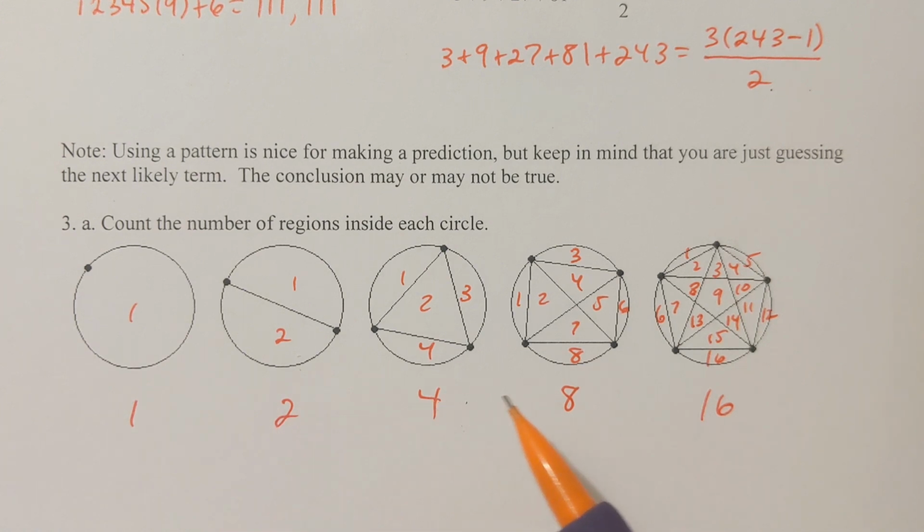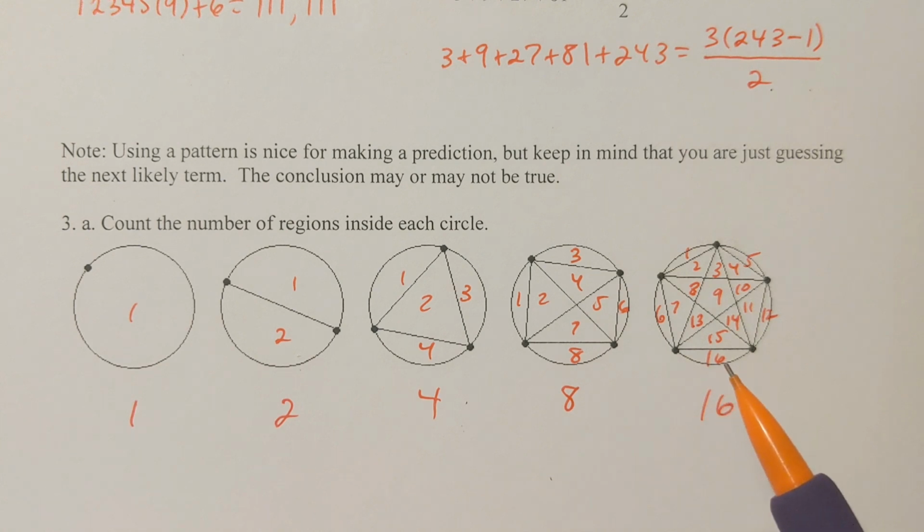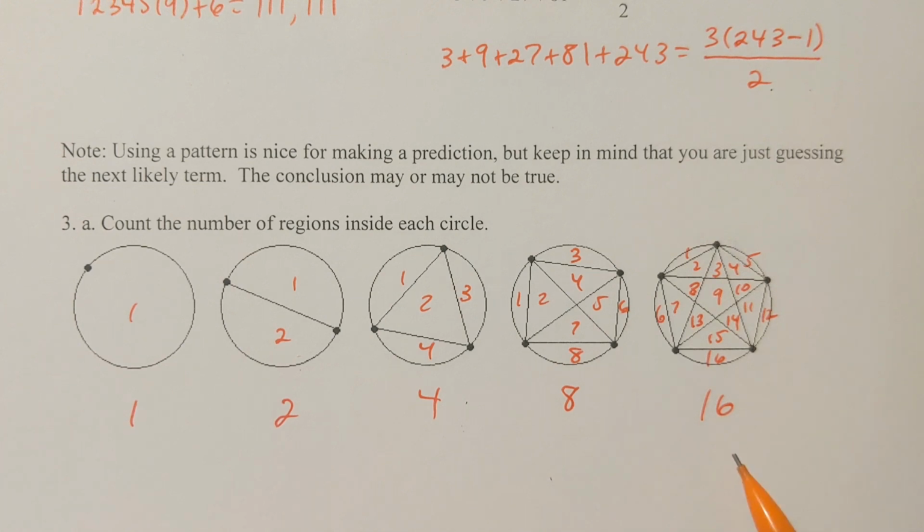Okay, so 1, 2, 4, 8, 16. Okay, well, it would be reasonable for somebody to guess that the number of regions in a circle where there's 6 points, because right here I've got 5 points, and I'm connecting each point with all the others, would be 32, right? Because it looks like I'm just looking at powers of 2. Okay, well, let's check it out.